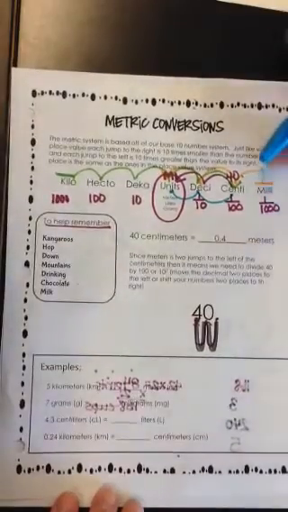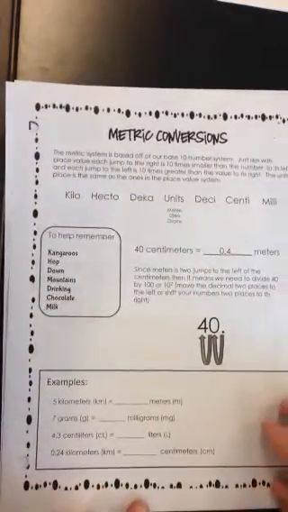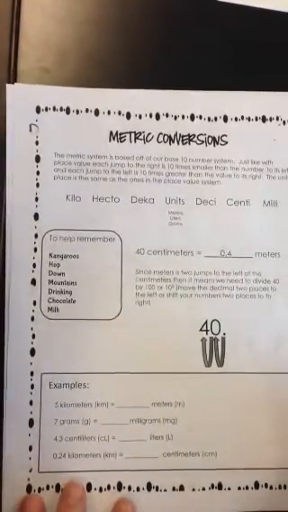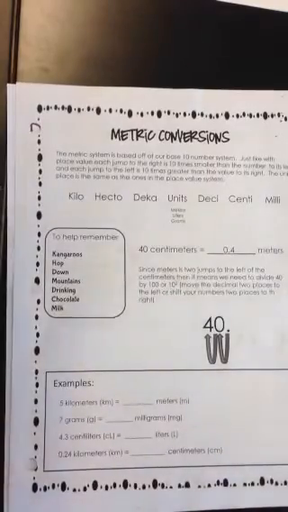At the bottom of your paper, there are some examples for you to practice on your own. So go ahead and work on those on your own. And in just a couple seconds, we'll come back and go over them.